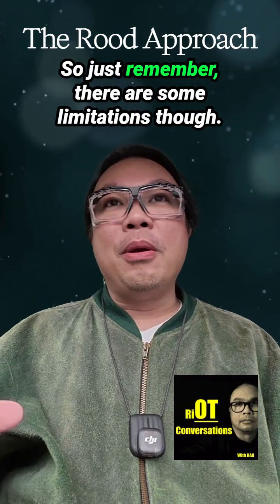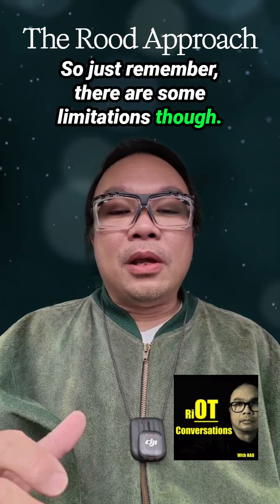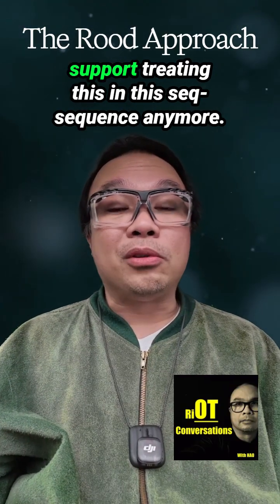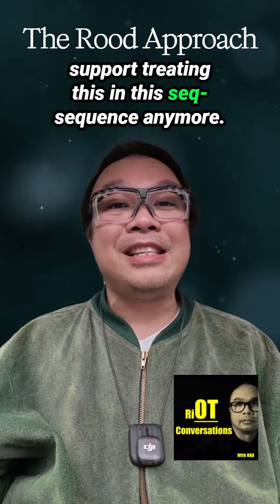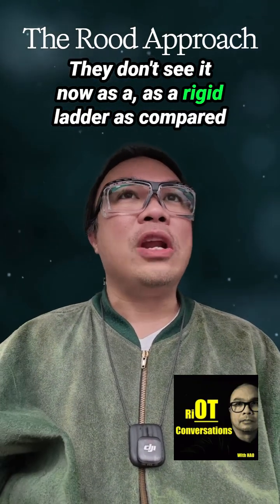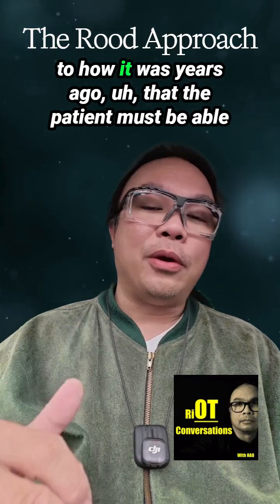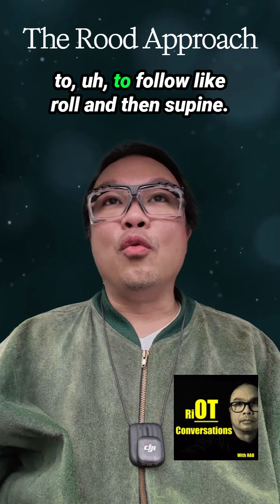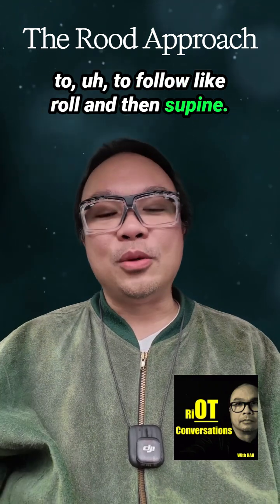So just remember, there are some limitations though. Modern motor control science does not support treating in this sequence anymore. They don't see it now as a rigid ladder, as compared to how it was years ago, where the patient must be able to follow, like roll and then supine.